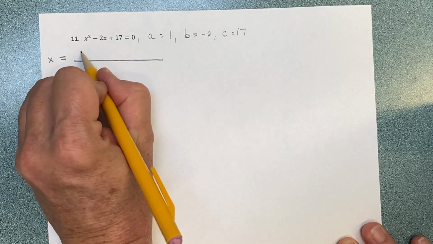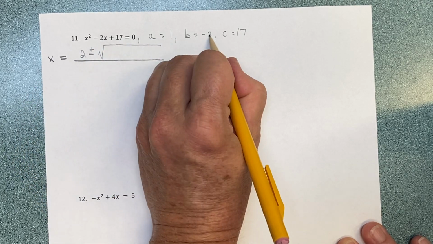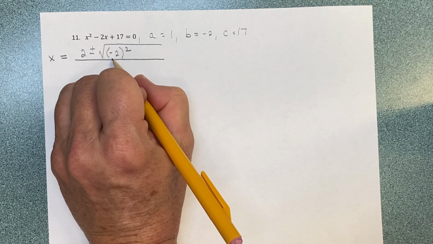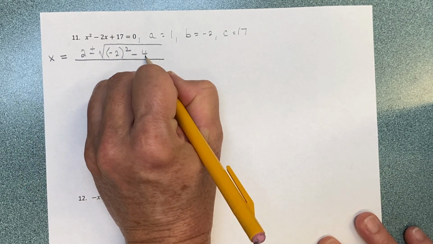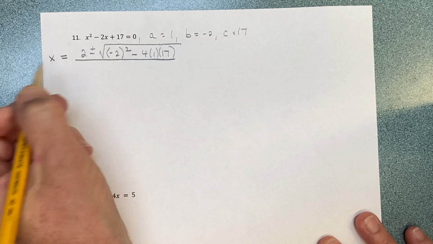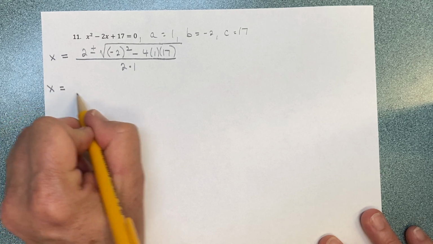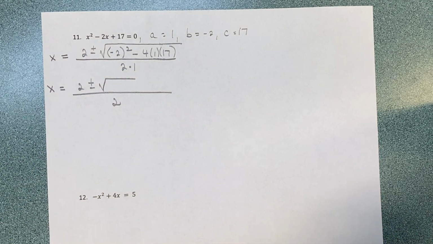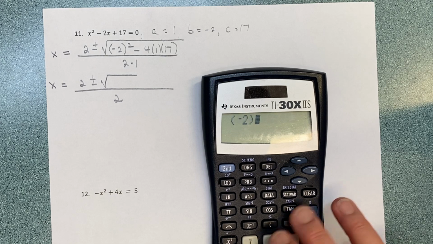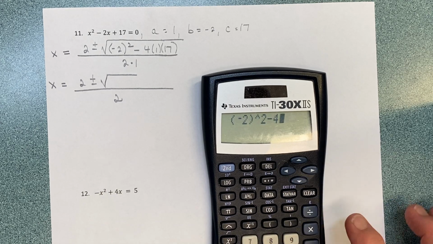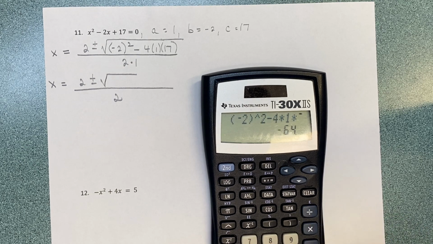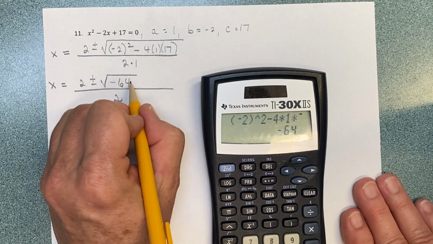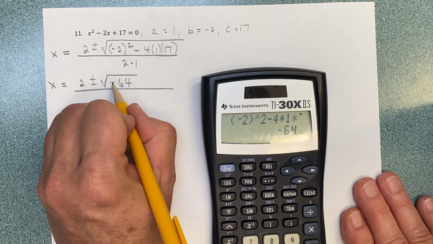So the opposite of b would make that a positive 2. But under the radical, I'm going to take -2, or b squared. So I would put -2 in parentheses here. If you don't and you entered it into the calculator, it's going to tell you -4. Looks like that's -64. Well, I know square root of 64 is 8, so that negative underneath there must mean that's an i.